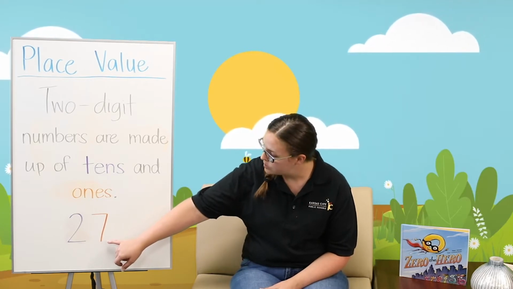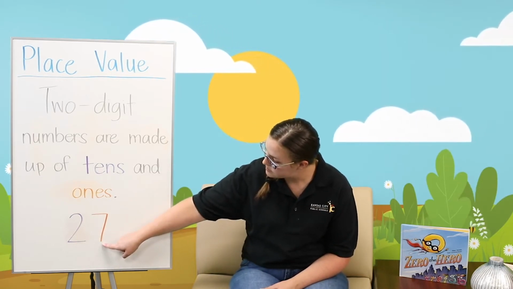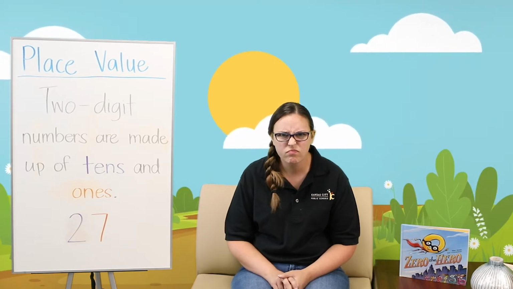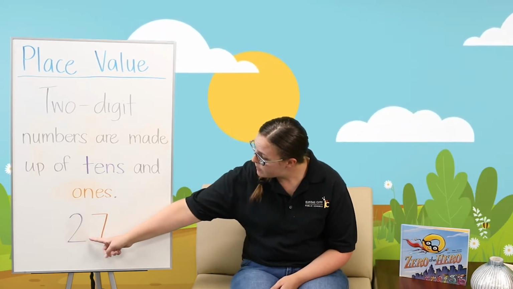So Fidel bought 27 apples when he went to the store. That number is composed of 2 tens and 7 ones. 20 is made up of 20 ones, but that's only 2 tens. Isn't that confusing? So remember that when we're talking about numbers larger than 1 digit, they're made up of digits with different values.